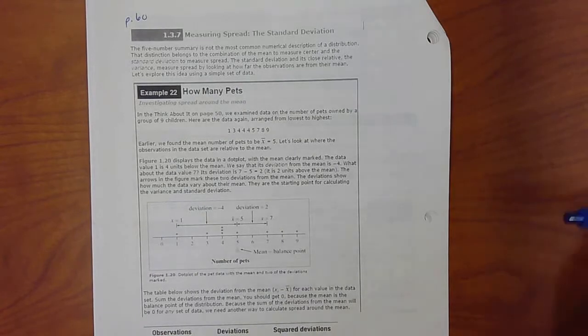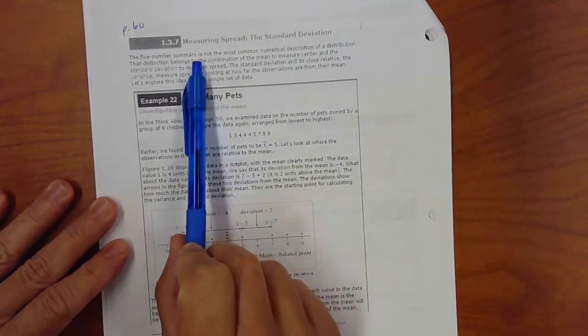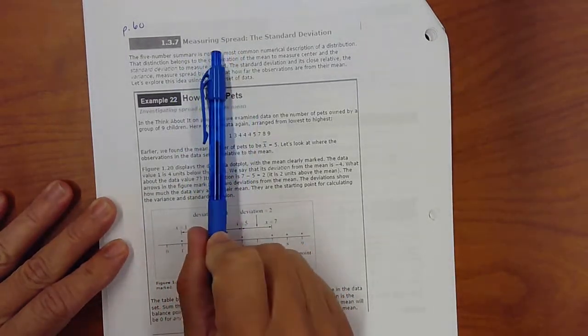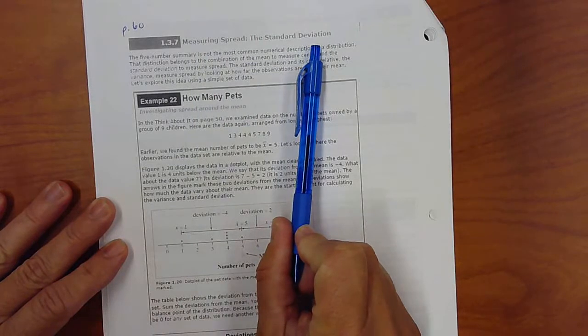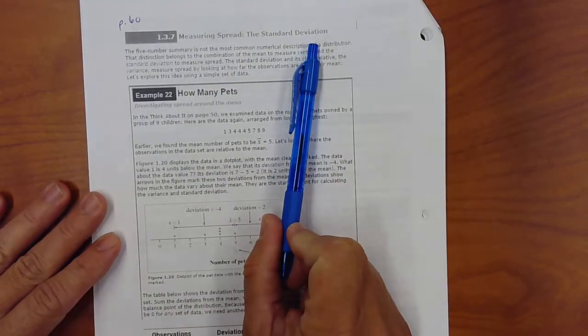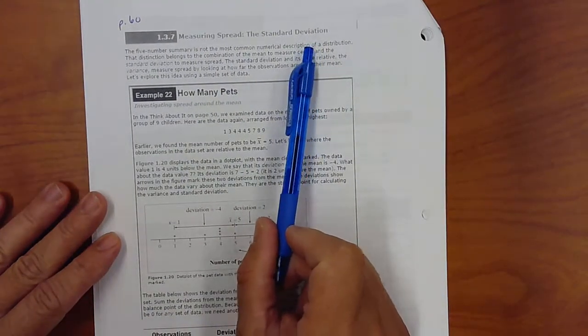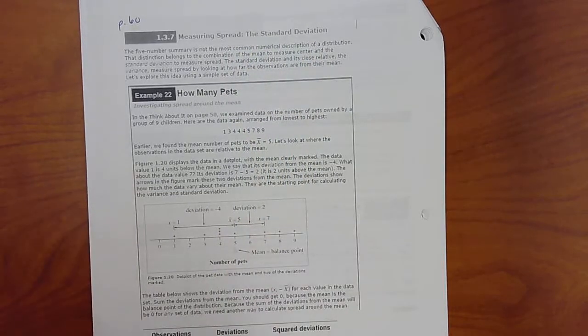I had to be away today, so we're going to do it this way, all right? I'm going to just take you through how we measure spread with something called the standard deviation, okay? You may have had some experience with the standard deviation, but you really got to have a good depth of knowledge on this concept. It's something we will use the entire year, I promise you that, okay?